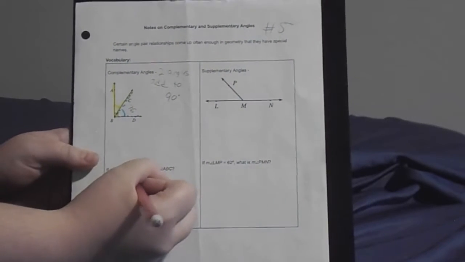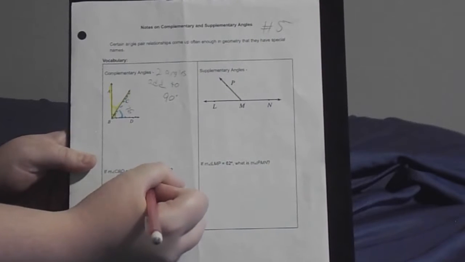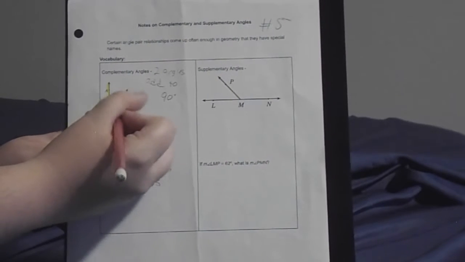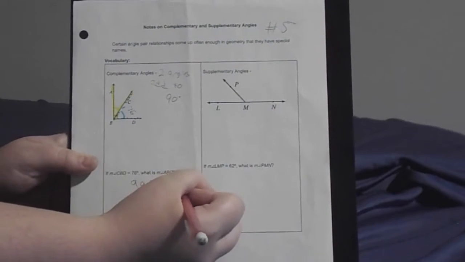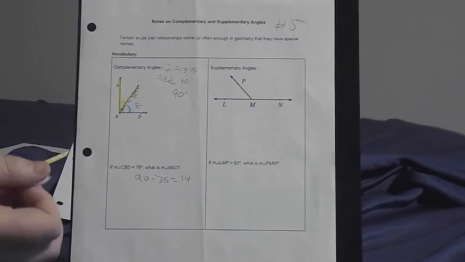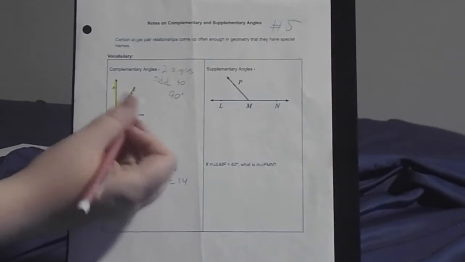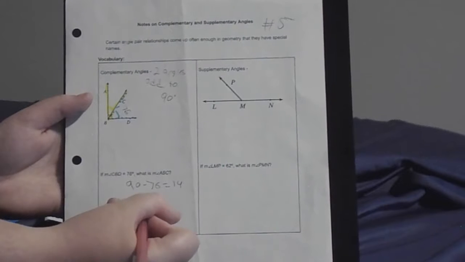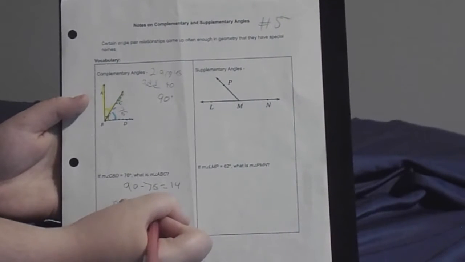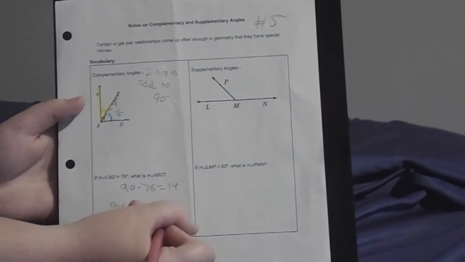So if the whole thing equals 90, and I subtract the 76 that I know is angle CBD, I'm left with 14. So the measure of angle ABC has to be 14 degrees.